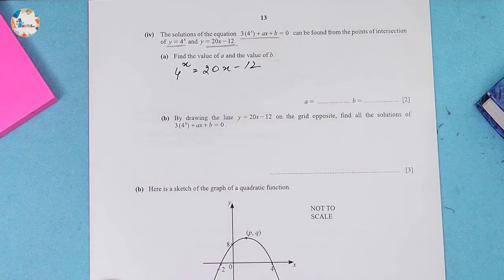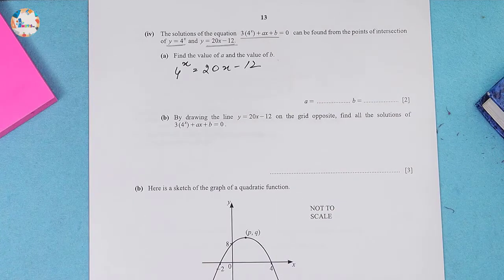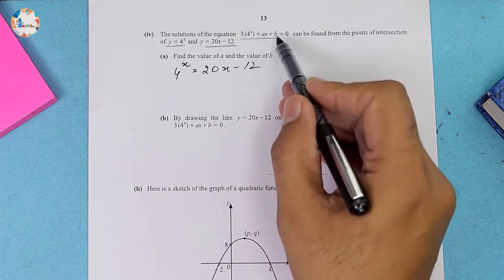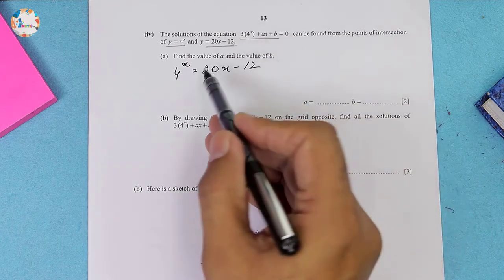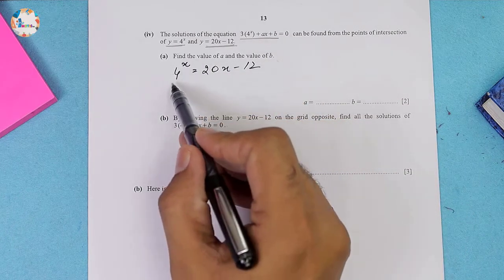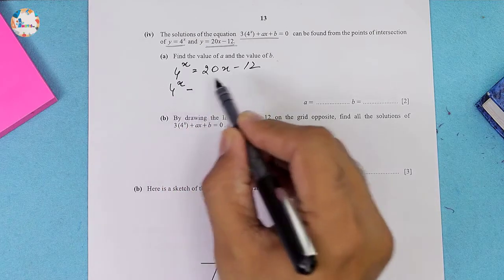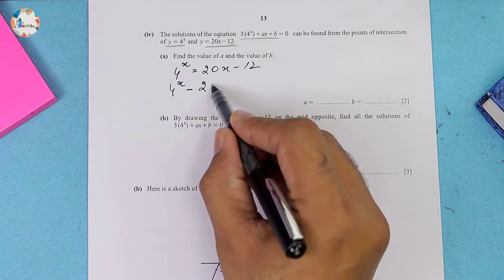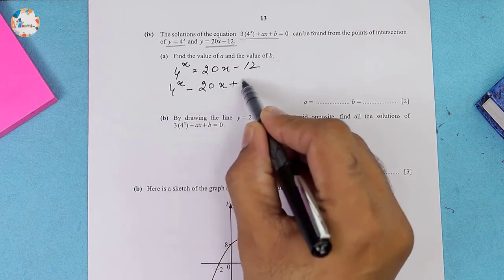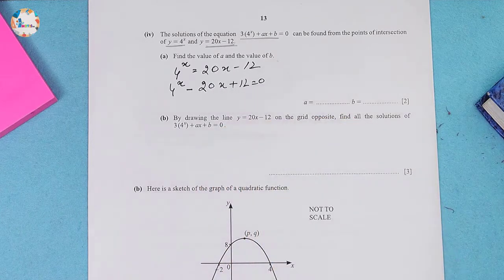Now to compare this with the given equation, we can just shift this to the side. So it will be 4 raised to the x minus 20x plus 12 is equal to 0.